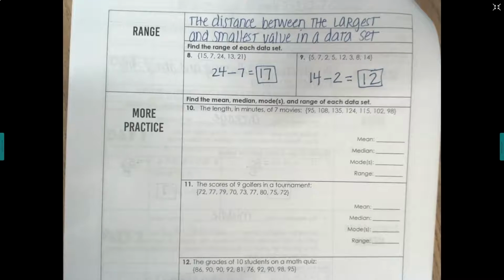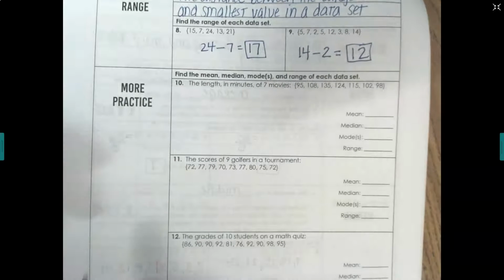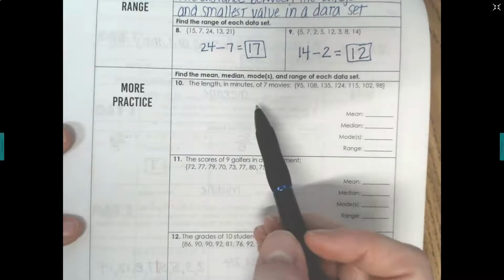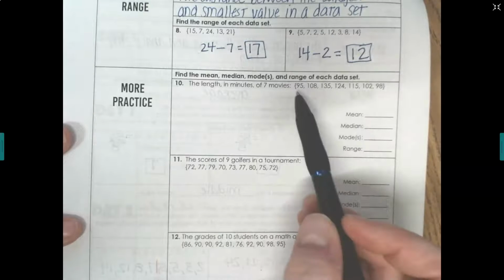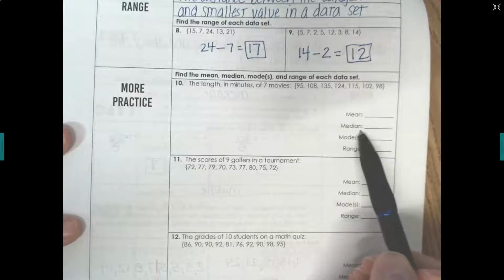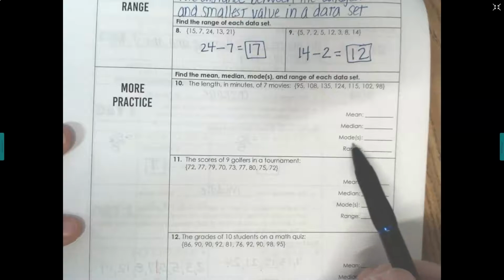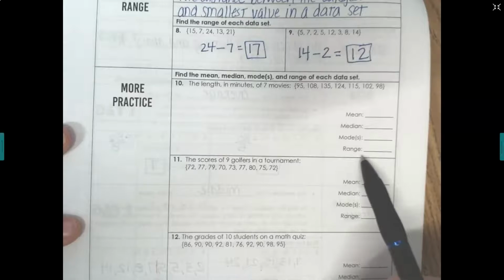All right, we're going to just do a couple of these examples so you can kind of get a feel for this. We would need to find the mean, median, modes, and the range of each data set. So to find the mean, you'll add up all the numbers and divide by the total number of numbers. Median, they need to be in order from smallest to largest. Mode is the most occurring number or numbers, and range is the largest number minus the smallest number.